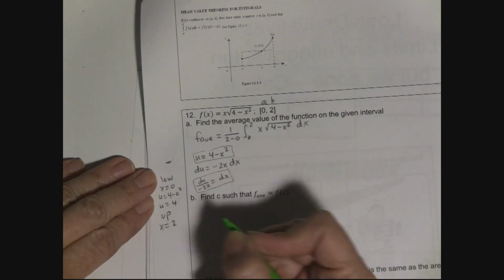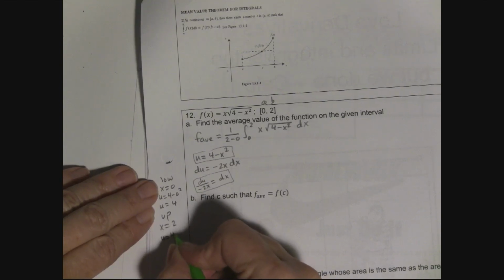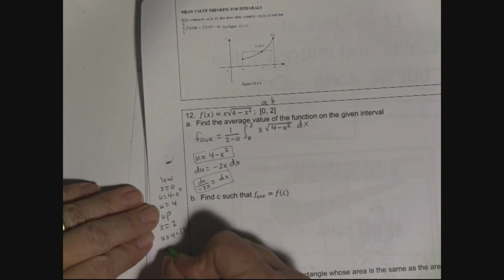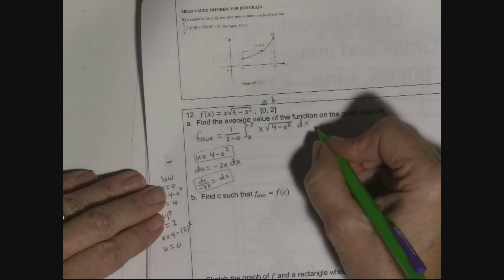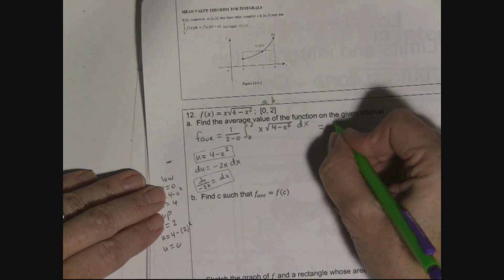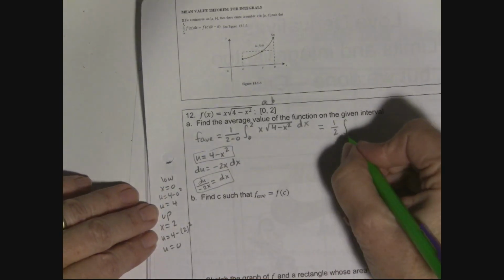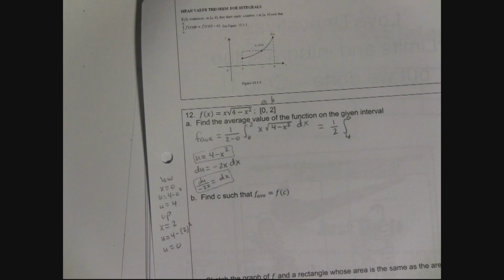X equals 2, I just hope this doesn't come out nasty. So I get u equals 4 minus 2 squared, which is u equals 0. So this is all going to become lovely here, 1/2 times the integral. The lower bound was 4, and the upper bound was 0. And that's what I was talking about: when that happens, you don't have to do anything. I'm going to use the fundamental theorem of calculus, and so I don't have to switch it.